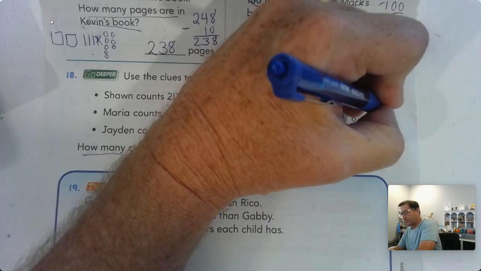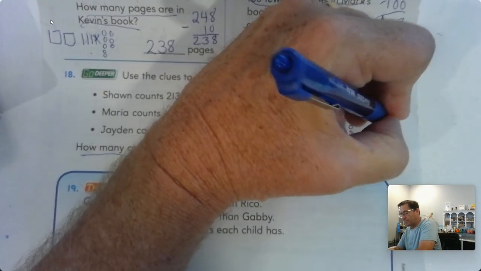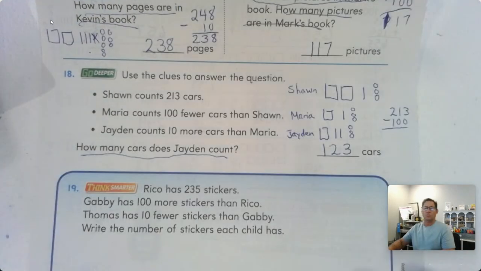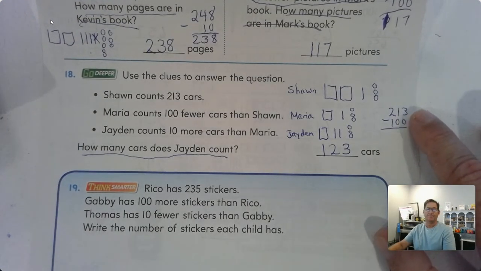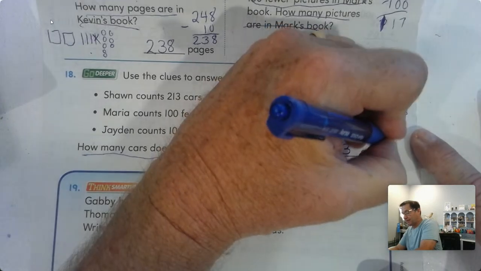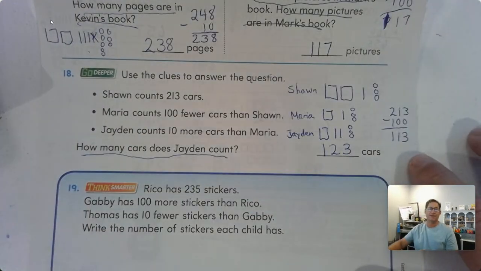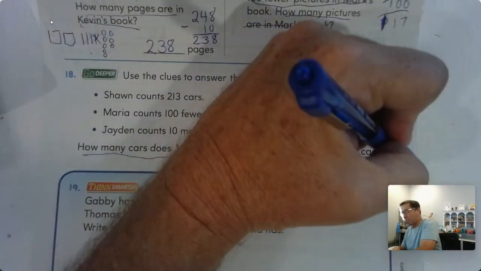So let's see if we can do that as a math problem. So we know that we started with 213. Maria counted 100 less, so she counted 113. And then Jaden counted 10 more. So we'd have to add 10 to Maria, and we'd get 123.